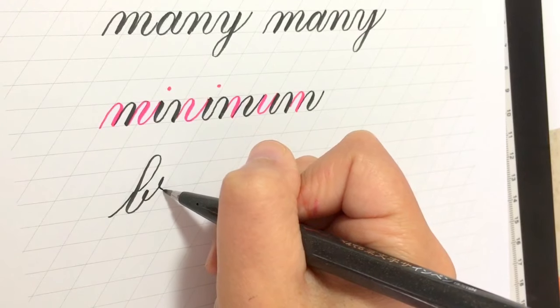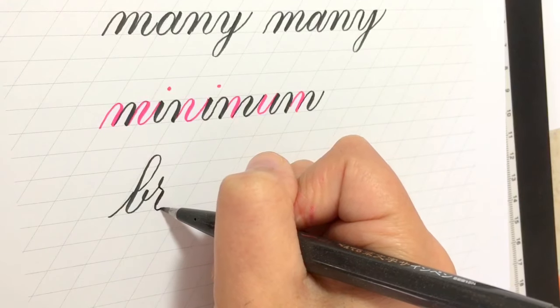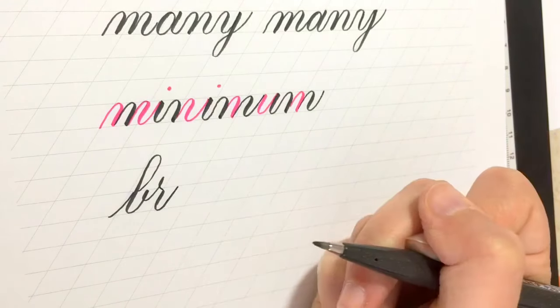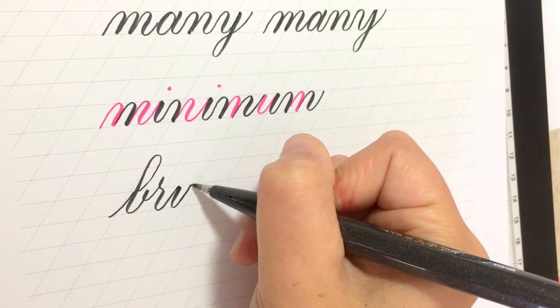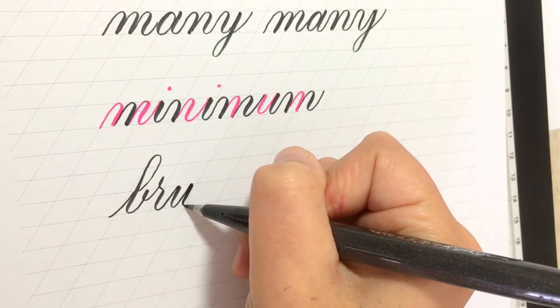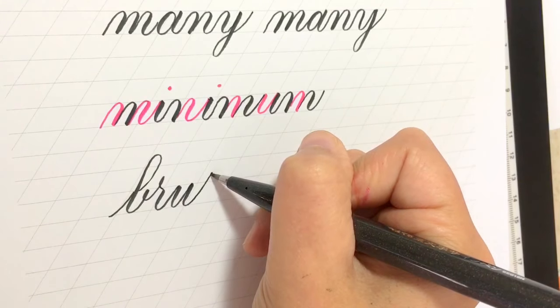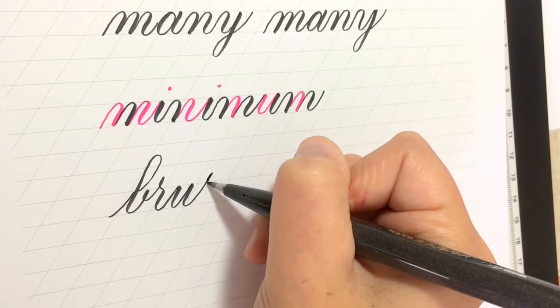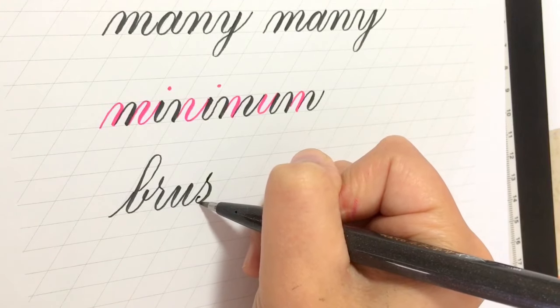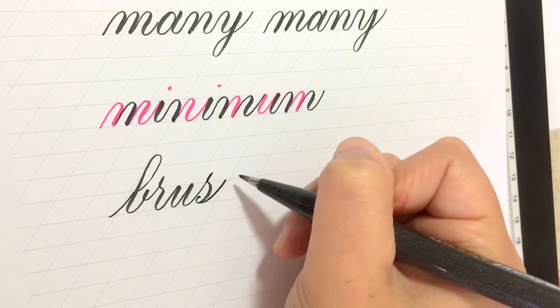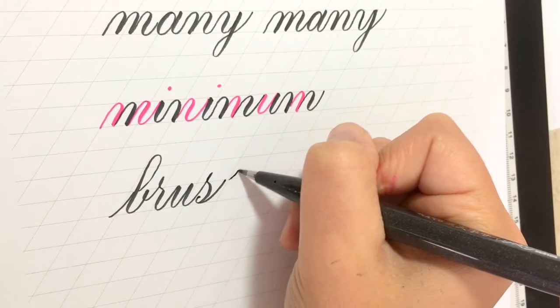Now the end of the U is an underturn shape, and we're going into a U. The end of this U, we're going to go into the S, which goes above the header line. Come back down. The S ends with an entrance stroke, and the H starts with an entrance stroke, so this is a pretty easy connection.